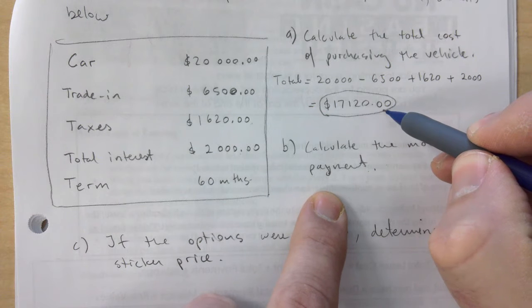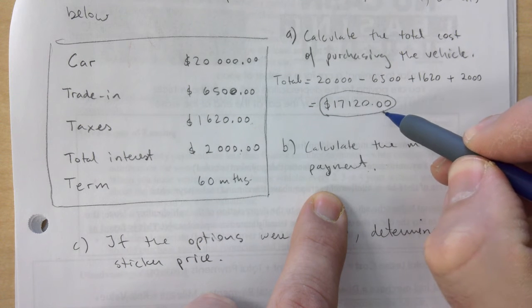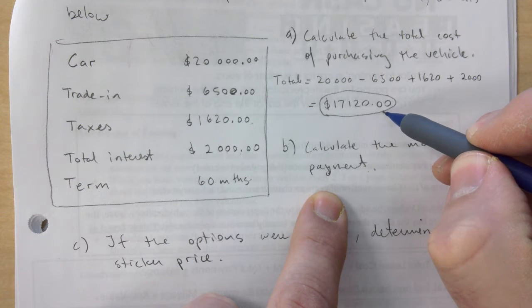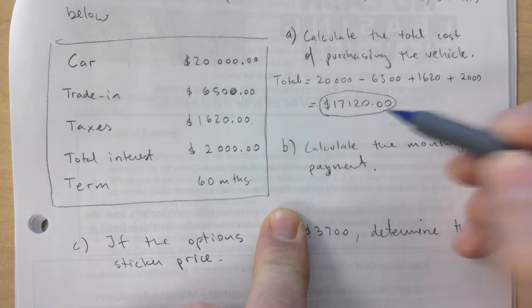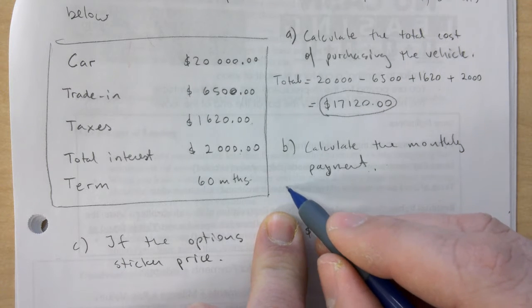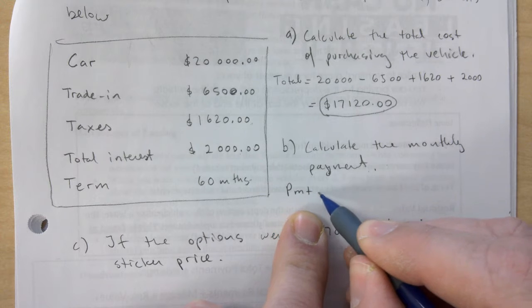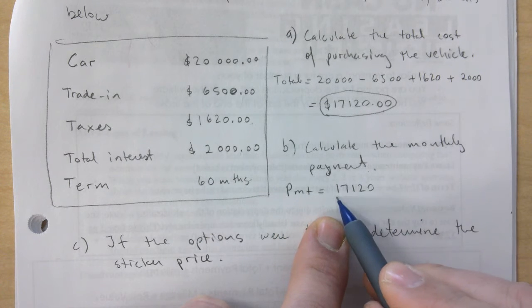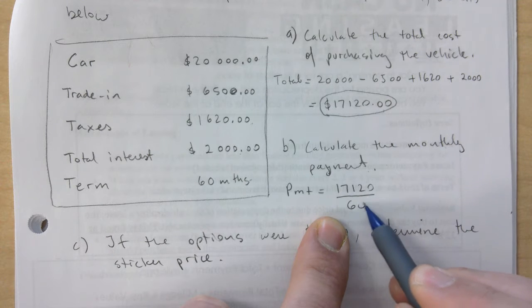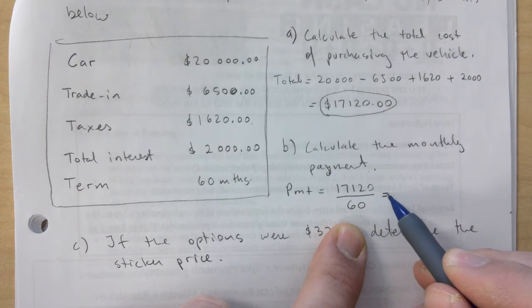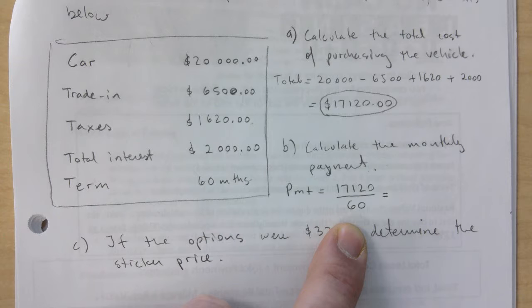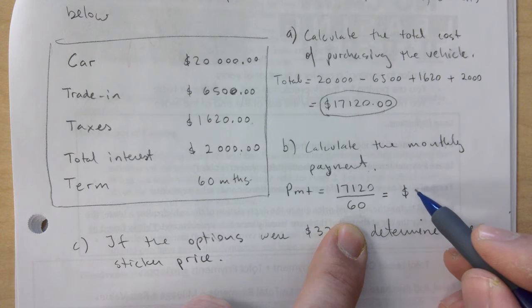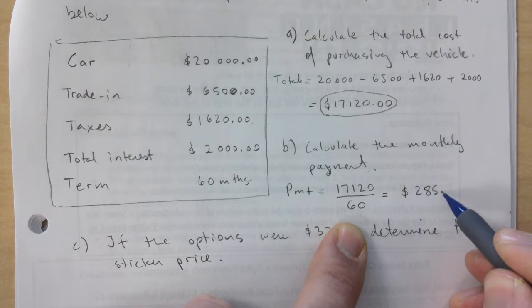But careful, this includes interest, right? So to get the payment, we just go 17,120 divided by 60, right? And that's how you get your payment there. And that is 285.33.